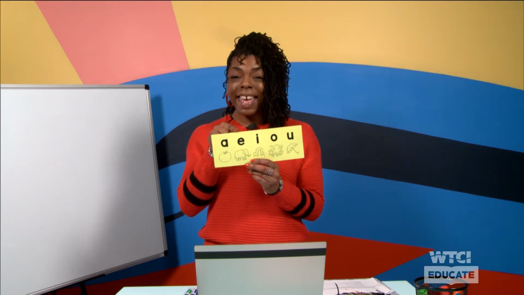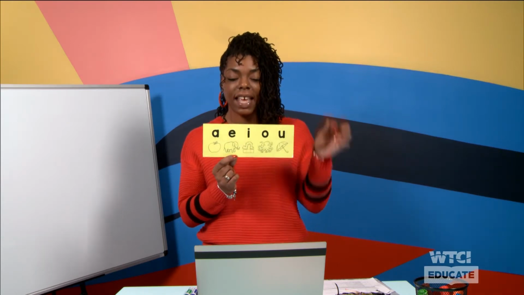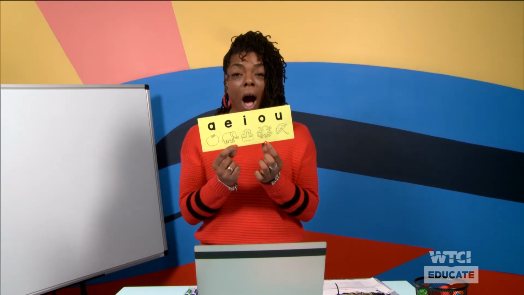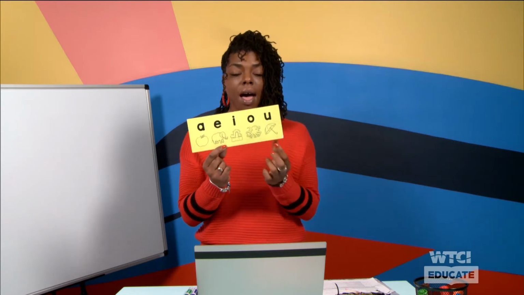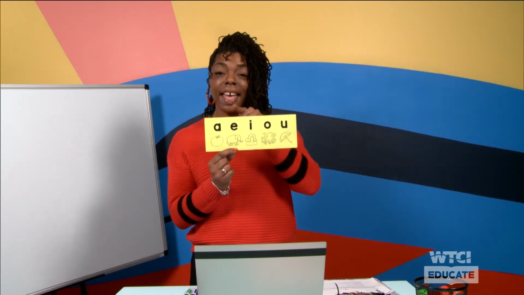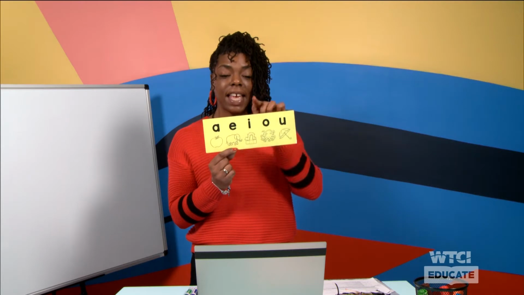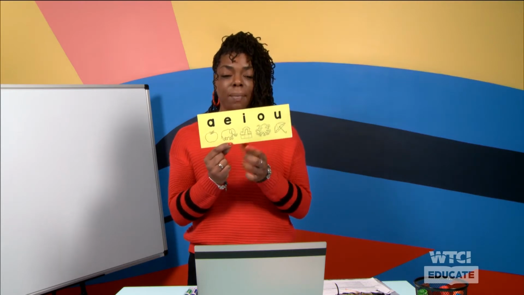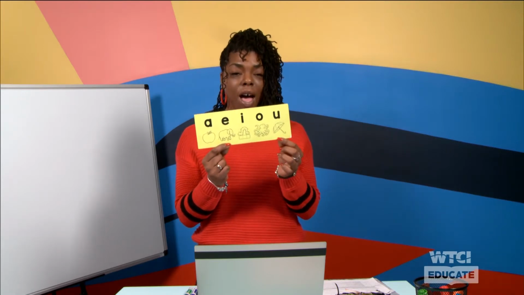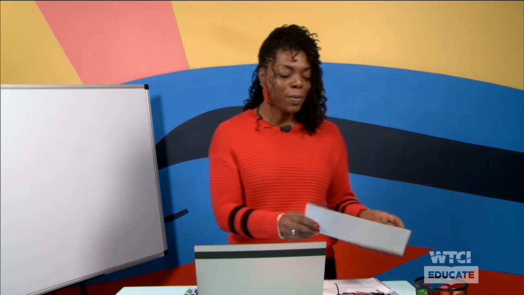Apple. Elephant. Inchworm. Octopus. Umbrella. All right? Join along with me. Apple. Elephant. Inchworm. Octopus. Umbrella. Great job reviewing our short vowel sounds, and we are definitely going to hear those in our words today.